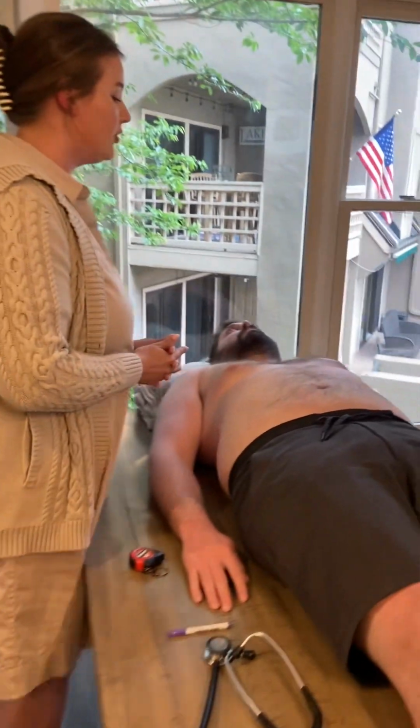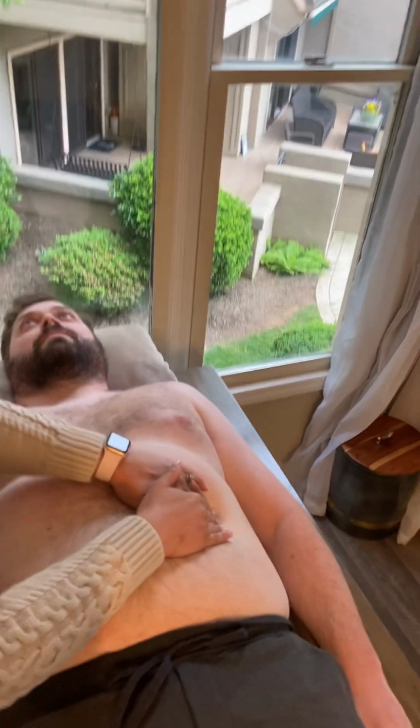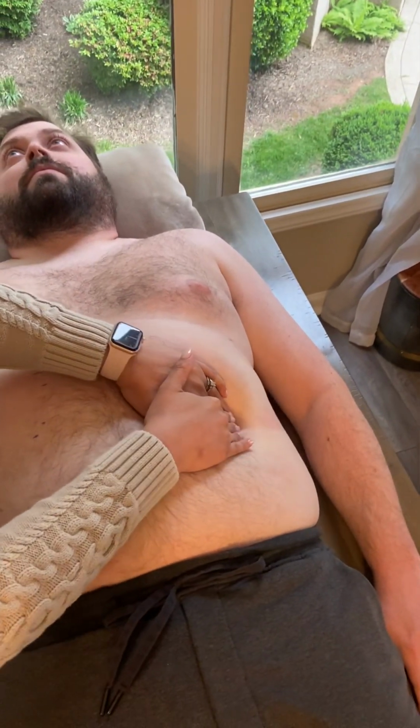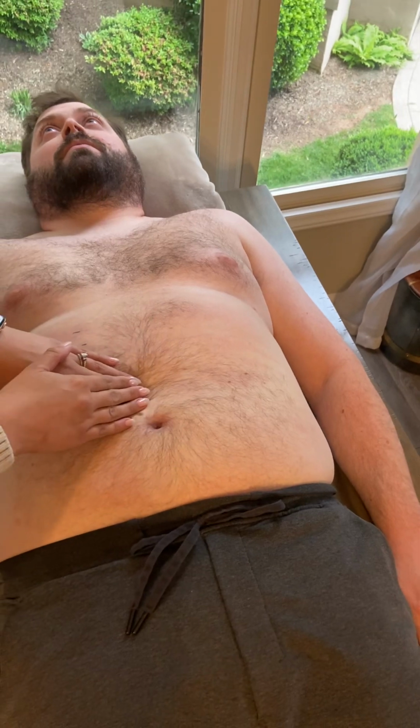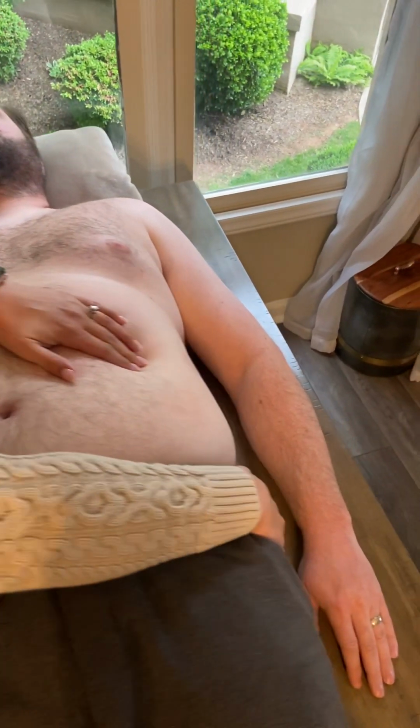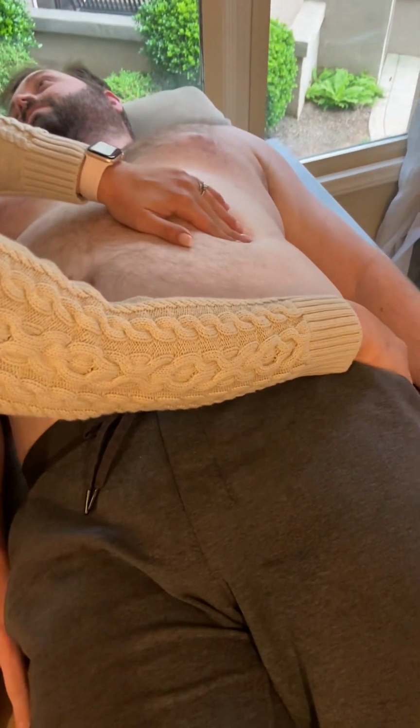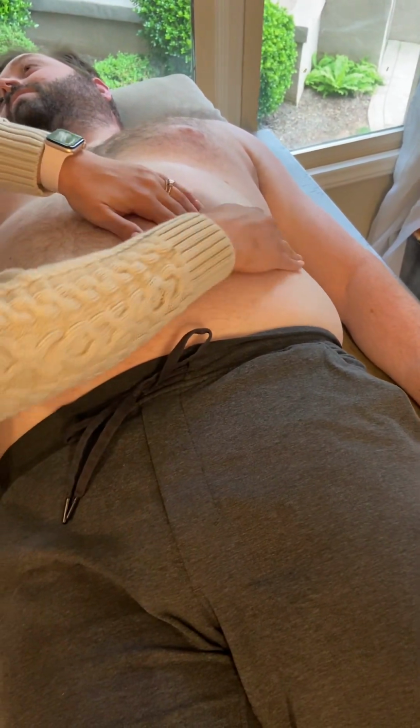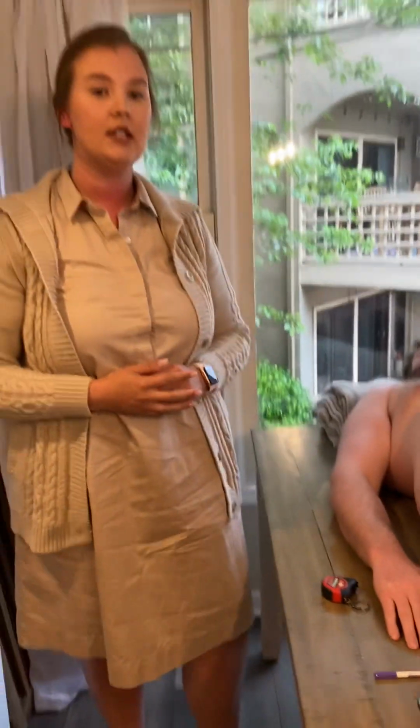Next, I will deeply palpate the spleen. I want you to take in a deep breath. Okay, now release. Now I want you to take in a deep breath as I turn you to the right side. Okay. Findings are normal. I would suspect an enlarged spleen if I felt more than the edge of the spleen.